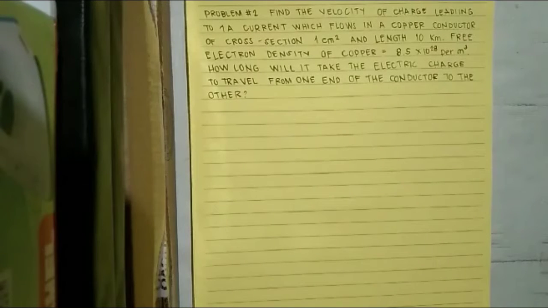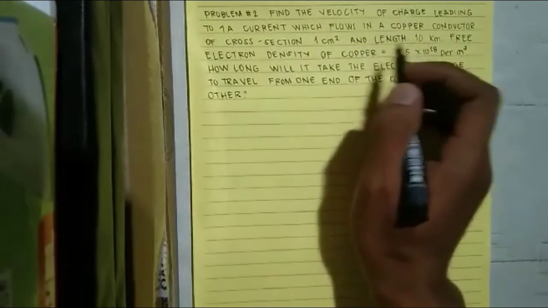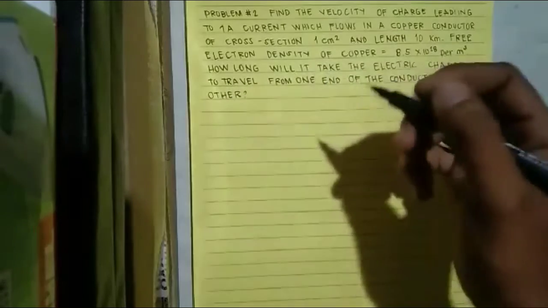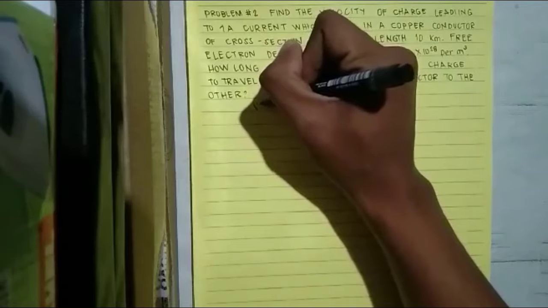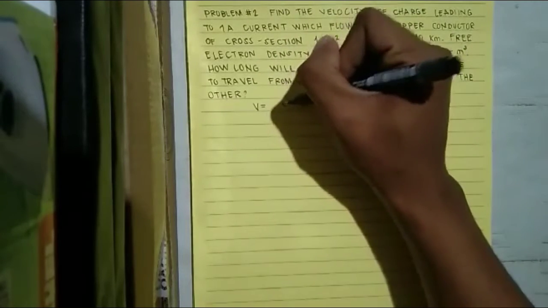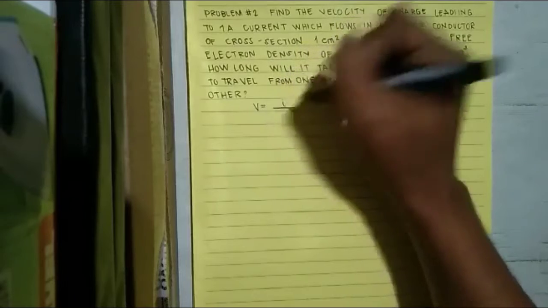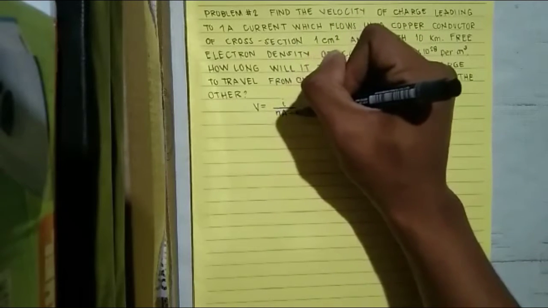Ang unang gagawin natin is hanapin yung velocity of charge gamit ang formula natin na V is equals to I over NAE.